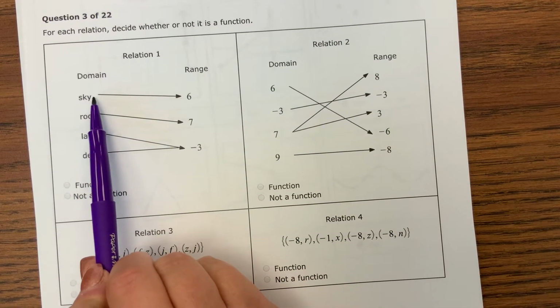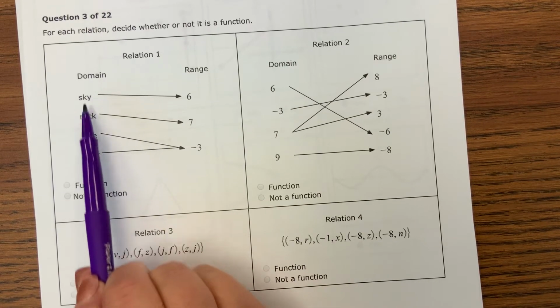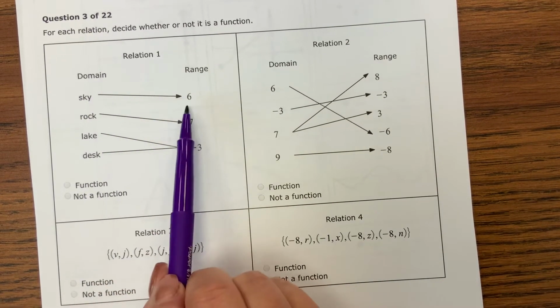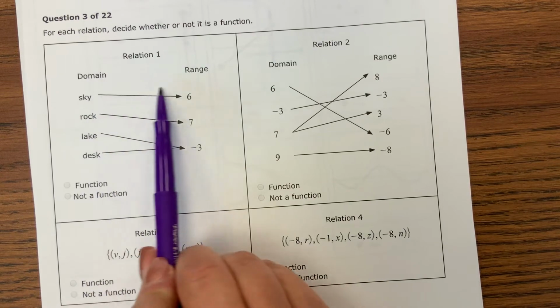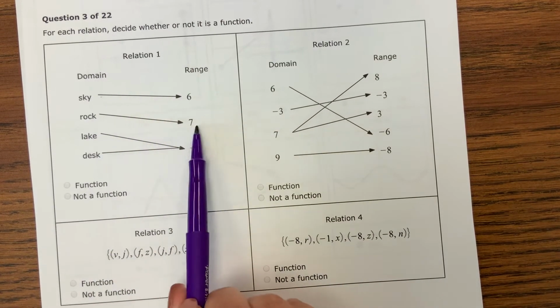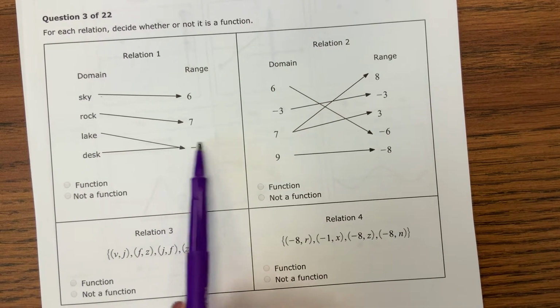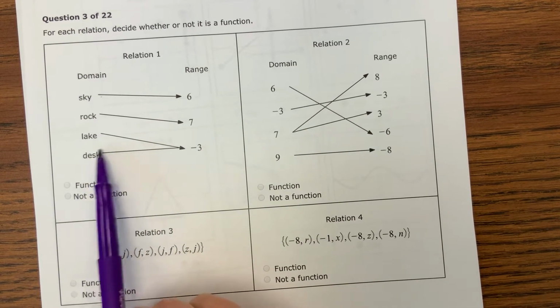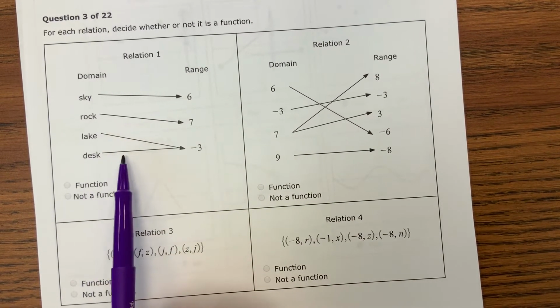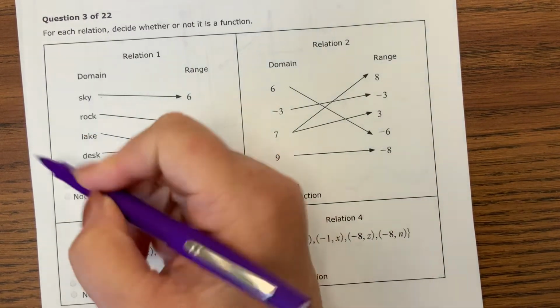And you cannot map any of the domains to two different ranges. Like sky maps to 6, rock maps to 7, lake is to -3, and desk is to -3. That's fine. You can only have one line from every domain. So this one is a function.